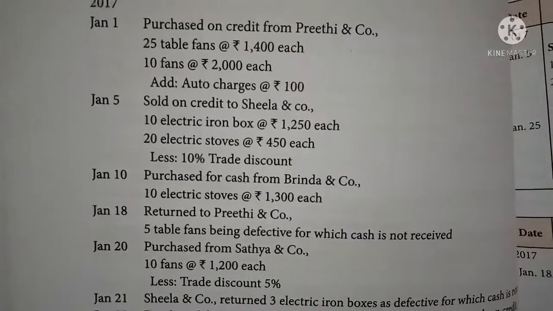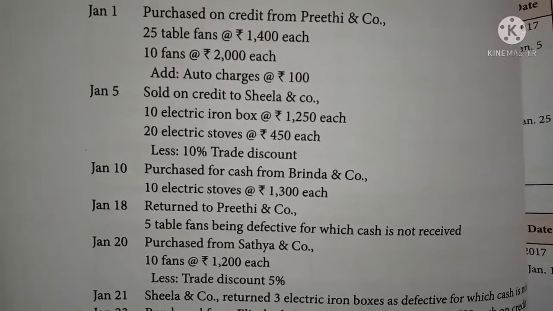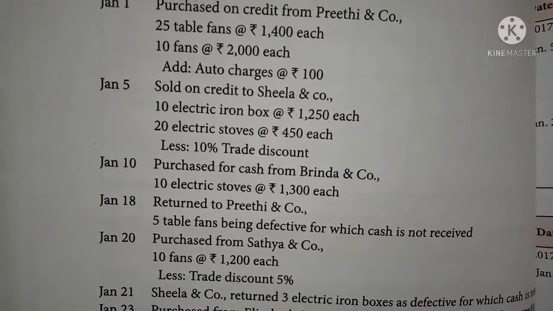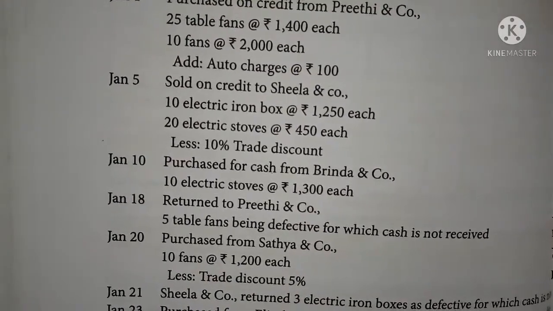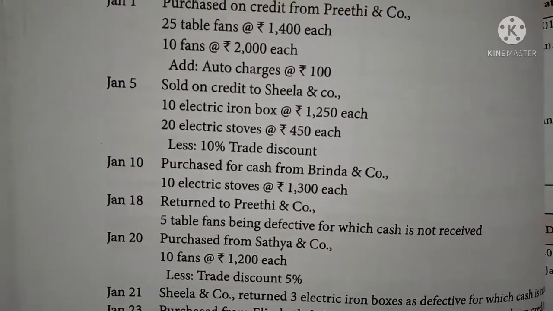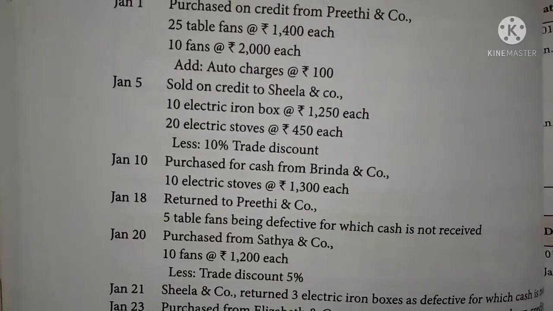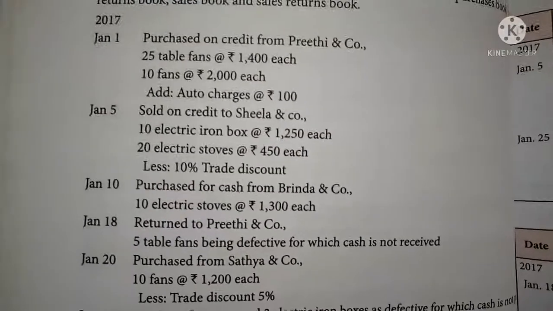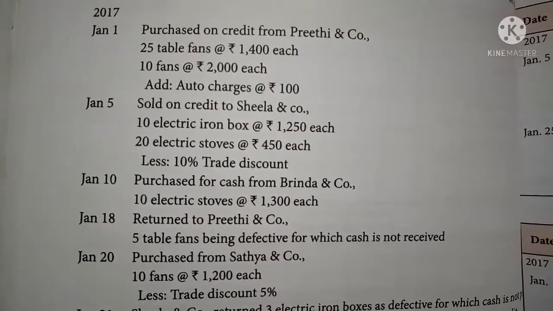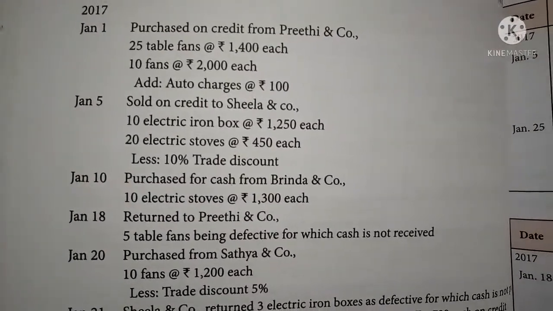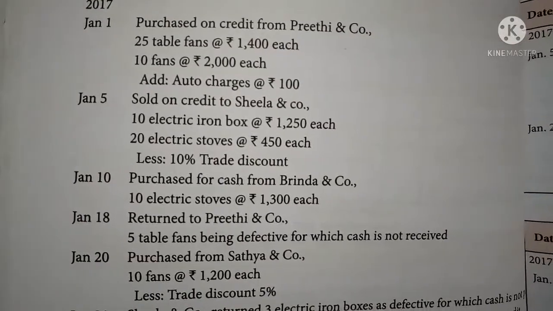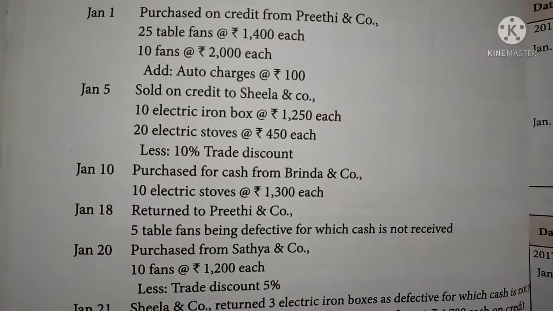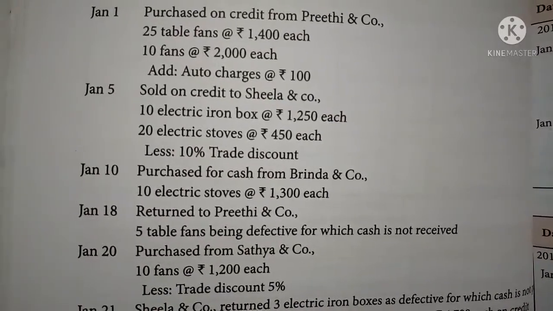Then January 10, purchase for cash from Brinda and Co. Even though it is a goods purchase, it is a cash purchase. So don't take this transaction to the purchase book. Ignore it, because for maintaining purchase book, sales book and returns books, don't take cash transactions and property transactions.